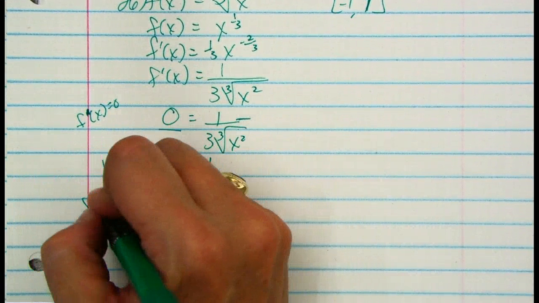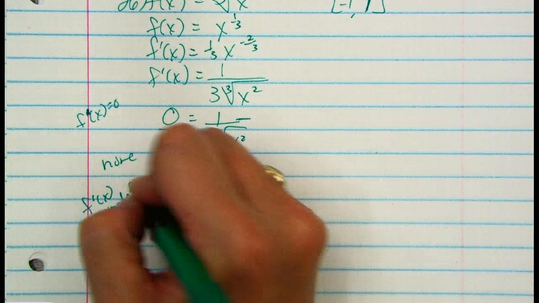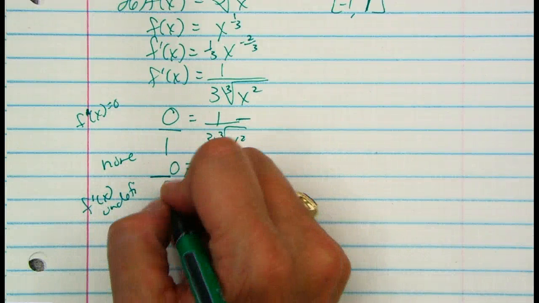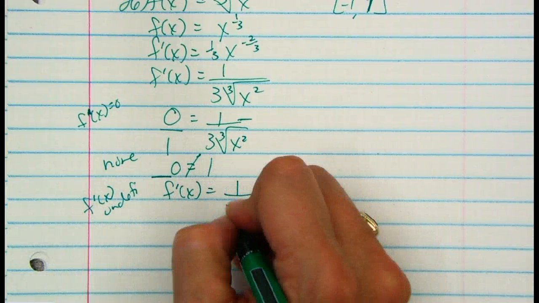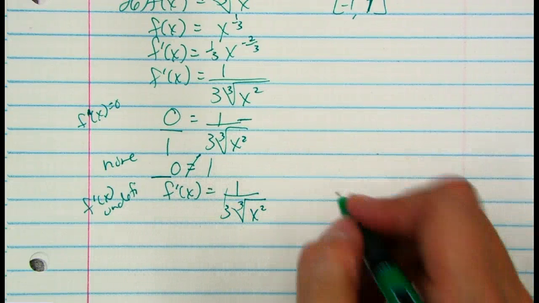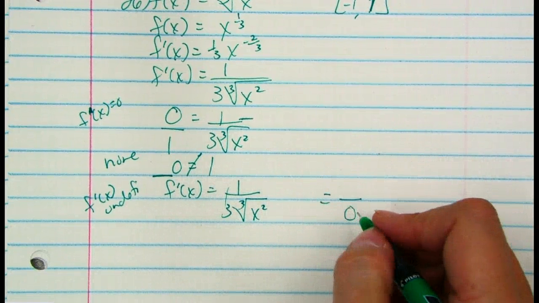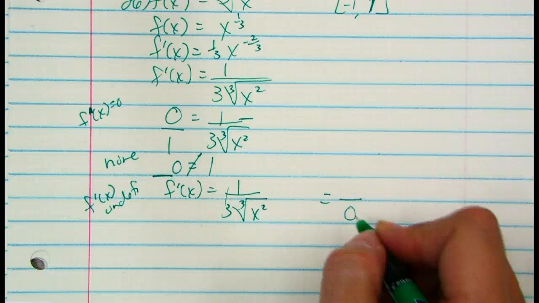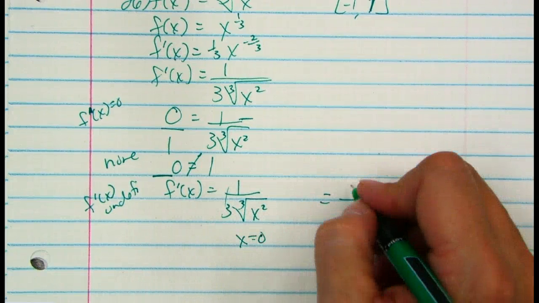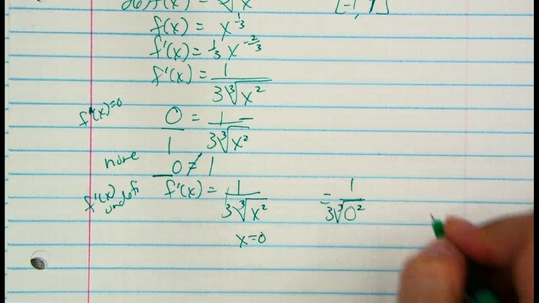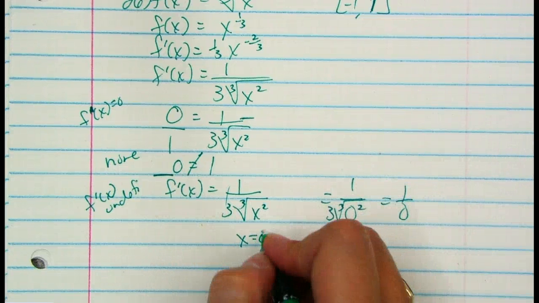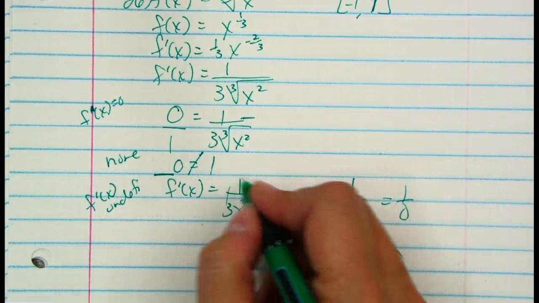Now I'm going to see if I can figure out where that derivative is going to go undefined. In other words, what x value will give me a denominator of 0? So let me go back and grab that first derivative again, because that's what I have to study. I need it to look like this, undefined. What x value would make that happen? Oh, 0 would. When x equals 0, that'll be 1 over 3 times the cube root of 0 squared, which would be 0. So what I get out of this is that when x equals 0, my slope becomes undefined.